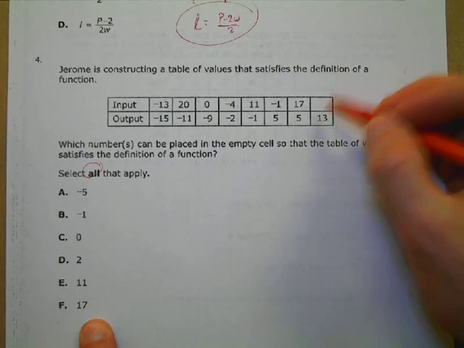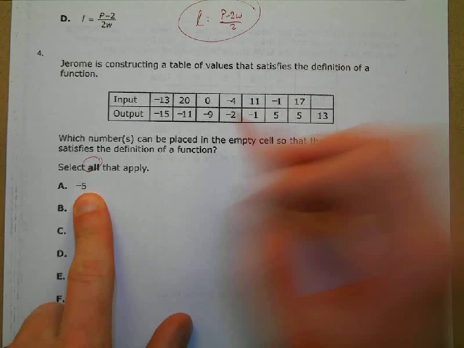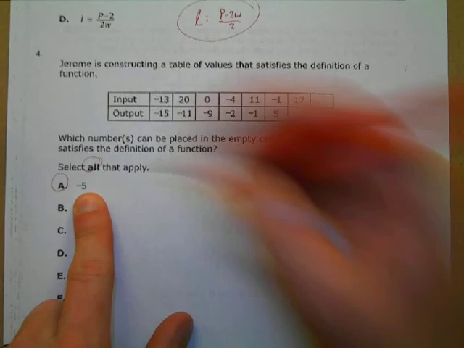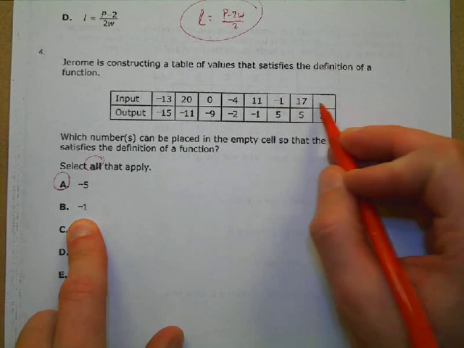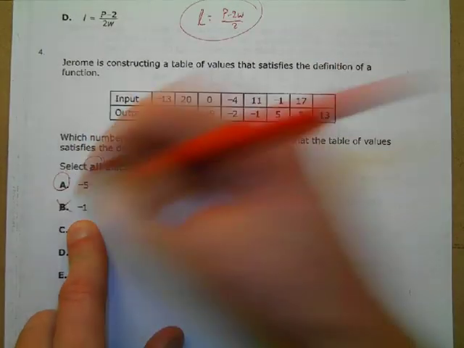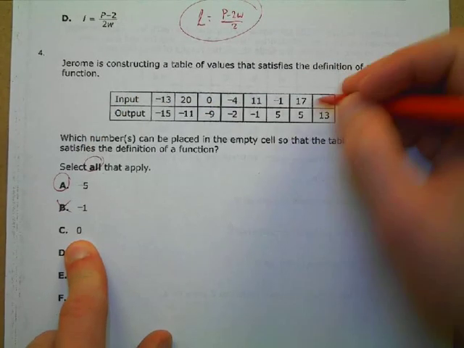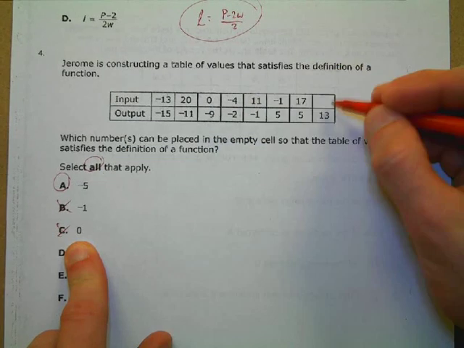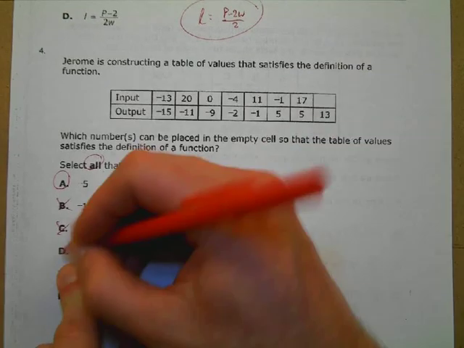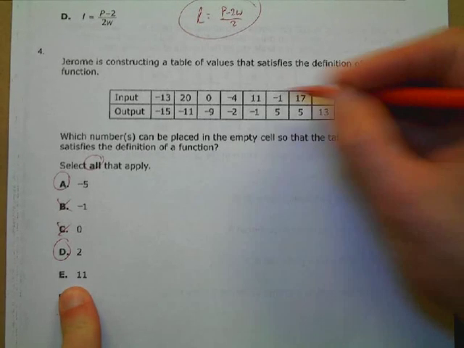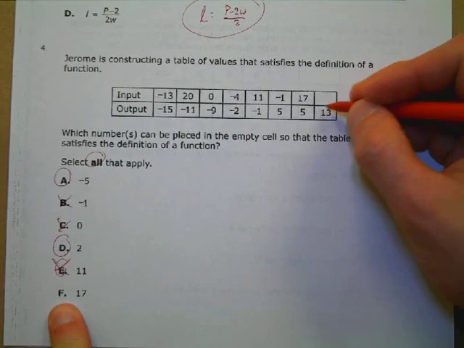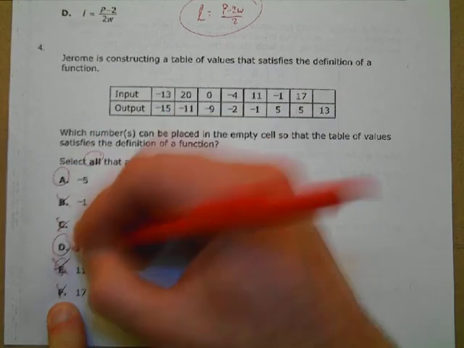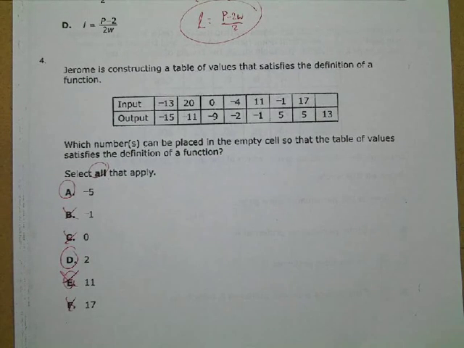Well, -5 works, right? It does not repeat, so -5 is an answer. B, -1, it would make it not a function because -1 would go to 5 and 13. So not B. Not C either because, again, the 0 would be -9 and 13. D works. Okay, E, 11, nope, it repeats. It goes to -11 as well. So, oops, not an 11. And then 17 does not work either. So it's A and D there. A and D. All right.